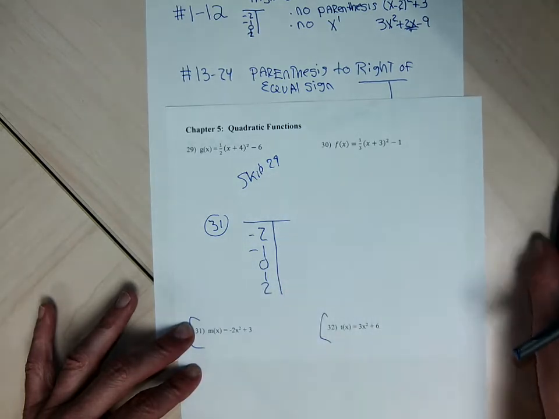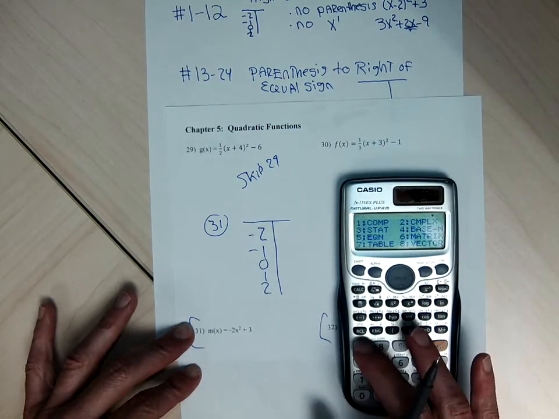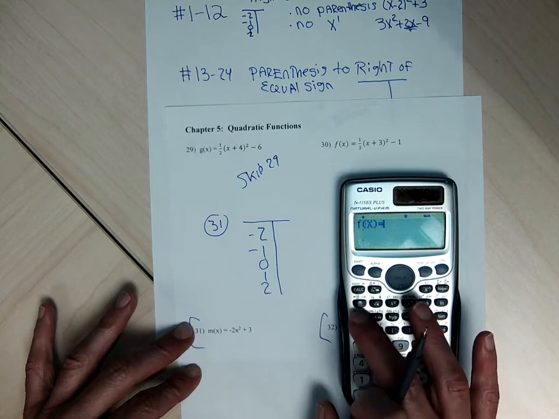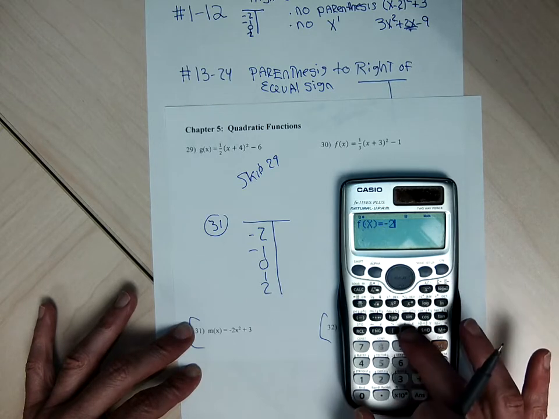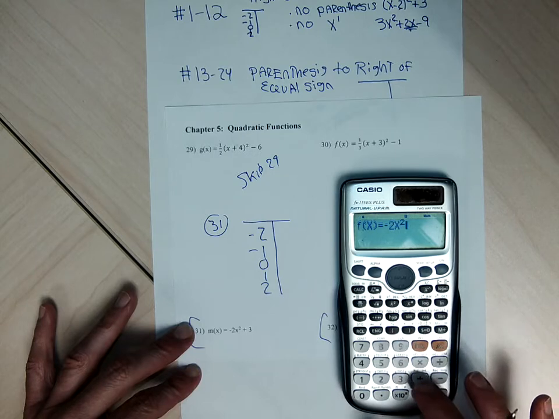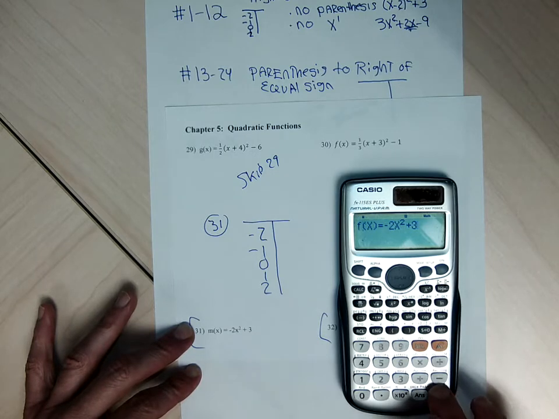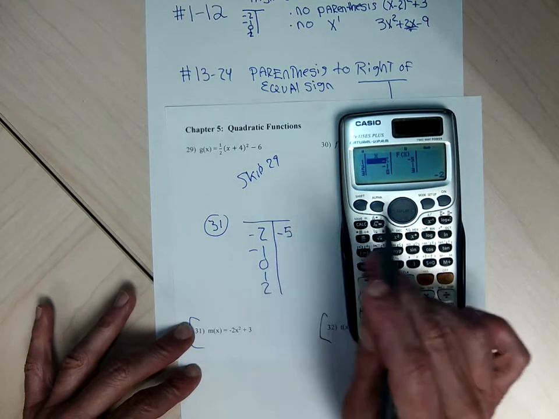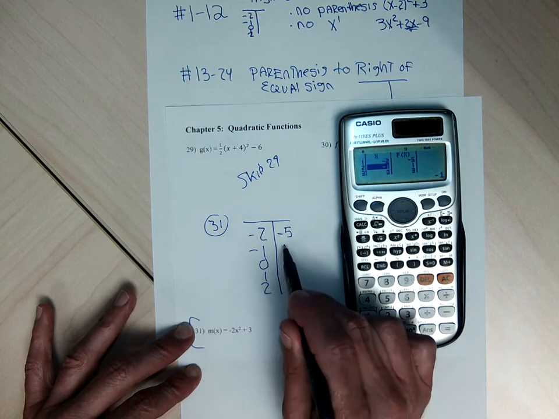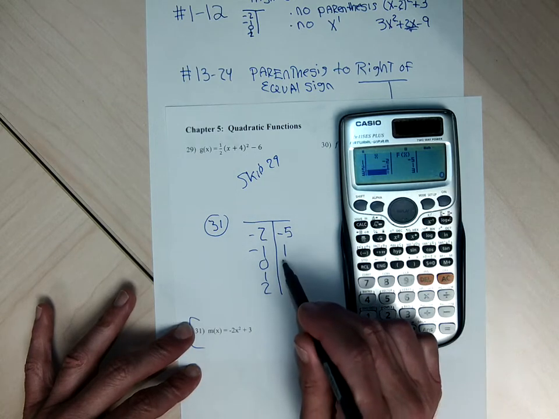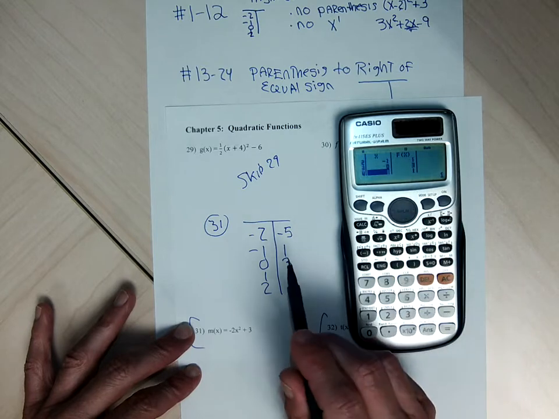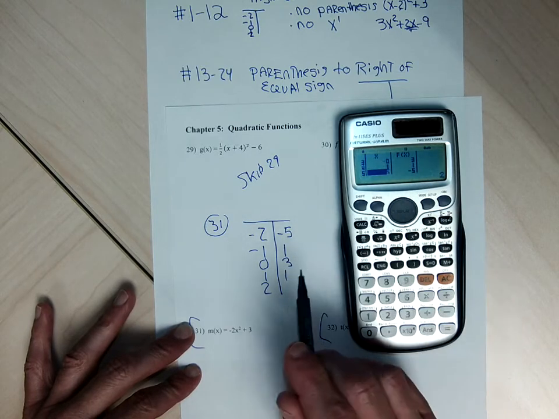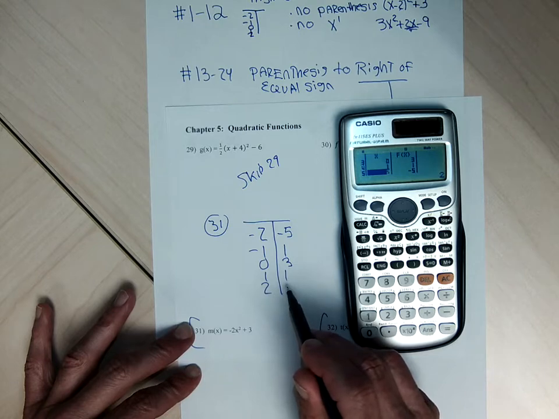Let me get my y's quickly. So mode 7, negative fraction 2, alpha in right parentheses x squared plus 3. The negative is going to make it turn over. Start at -2, end at 2, step 1. First point is -2, -5. Second point is -1, 1. Third point is 0, 3. Fourth point is 1, 1. Fifth point is 2, -5.